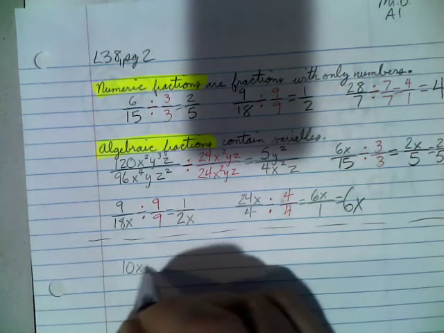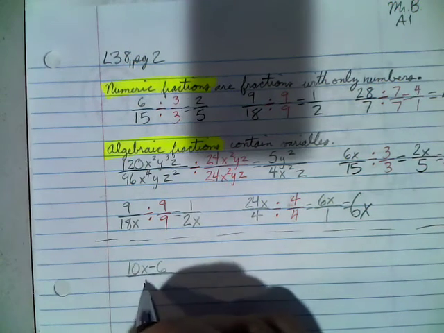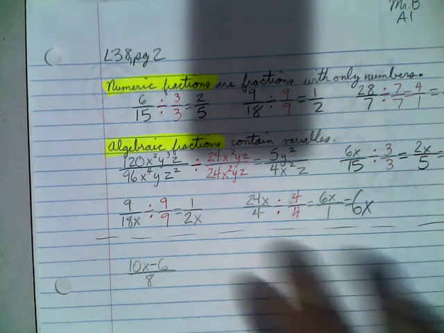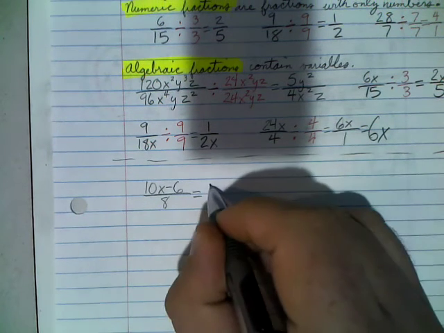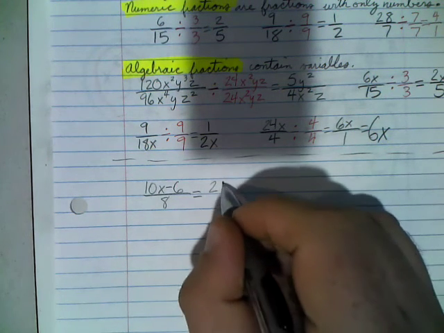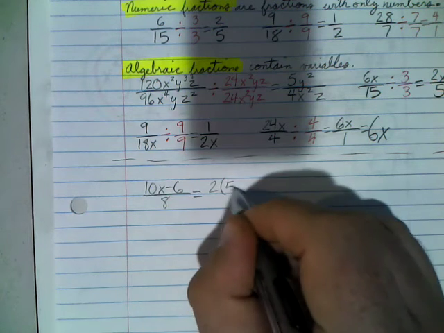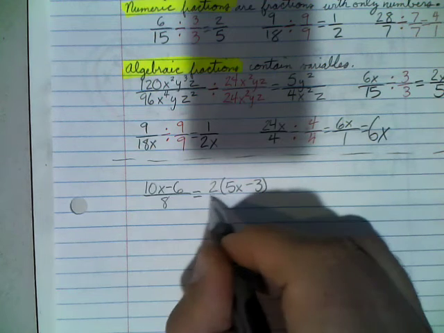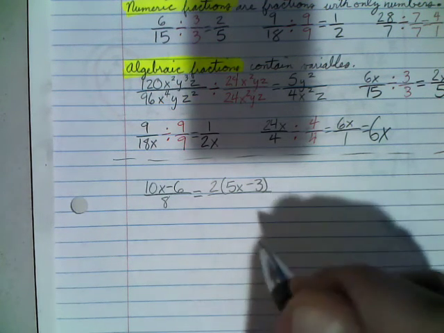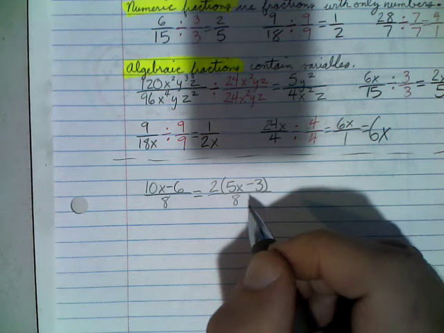So ladies and gentlemen, one of the places that we use this in particular is reducing fractions such as this. So we want to factor both of these as much as we can. Well, the denominator is just a single number, so there's really no factoring there. But up top, with this 10 and a 6, I can pull a 2 out of both of those, leaving behind a 5x minus 3. And then this is still over 8.